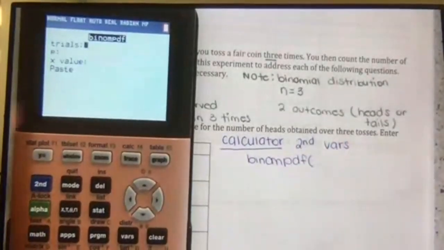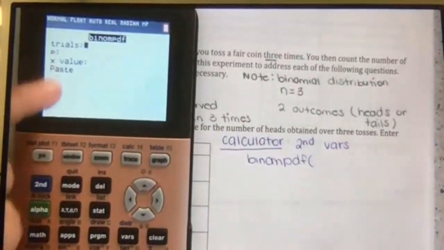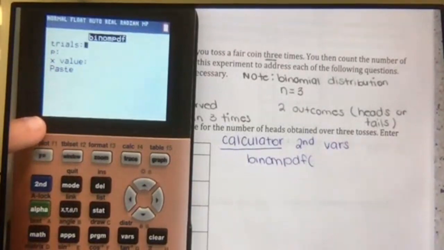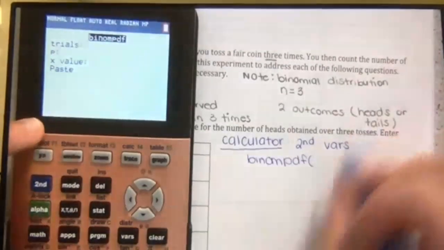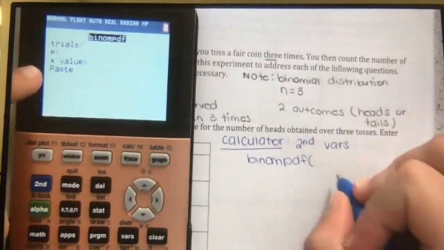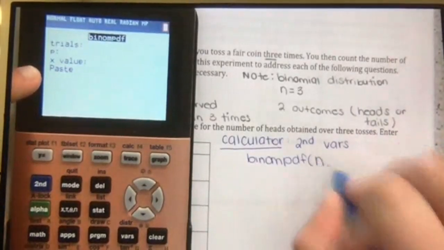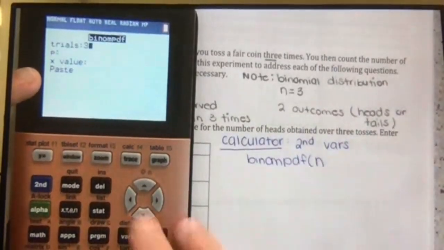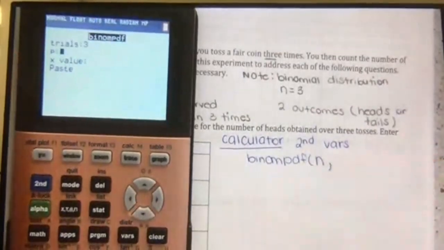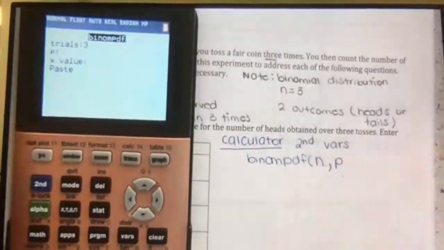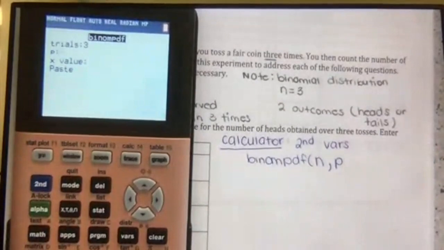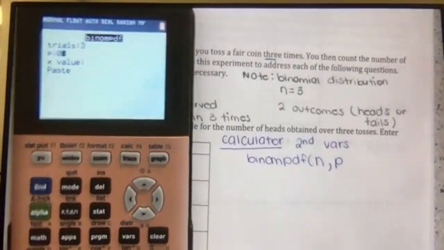If I press enter, on an 84 it'll tell me straight up what I need to know. If you have an older calculator, you just put it in order: the number of trials, which is our n, in this case 3, and our probability p, the probability of landing on heads, which is 0.5.